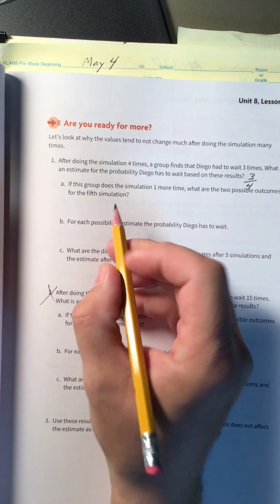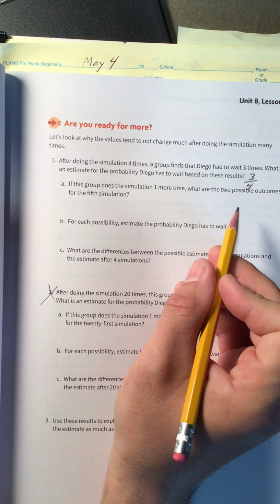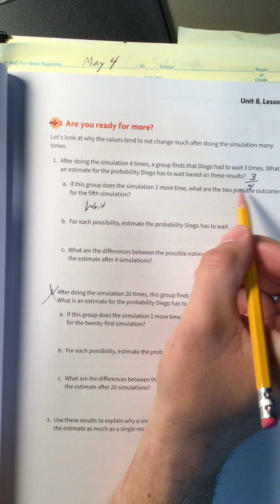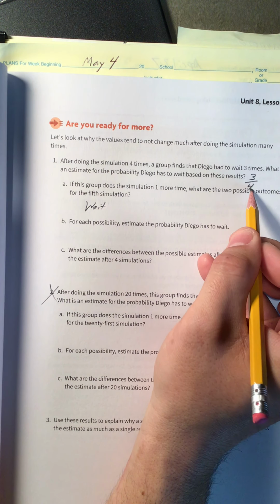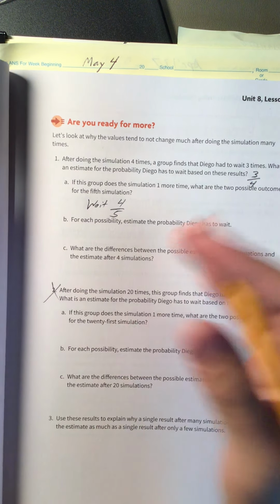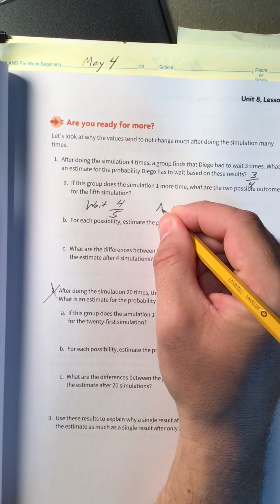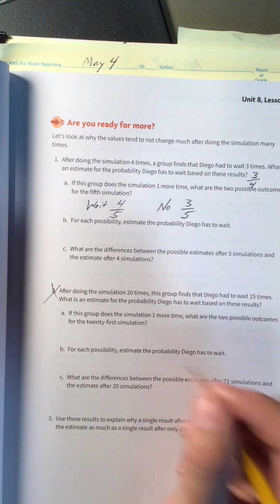Okay, if this group does one more simulation, what are the 2 possible outcomes? Okay, so wait. So let's say he has to wait one more time. So that's going to be another number here and another trial. So that's going to be 4 out of 5. Let's say you roll the dice and you didn't get a 2 to 8. If we did the same thing, so if he does not have to wait, he only has to wait 3 out of 5 times.